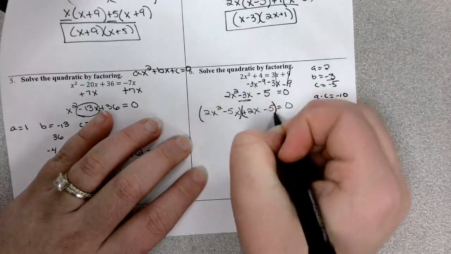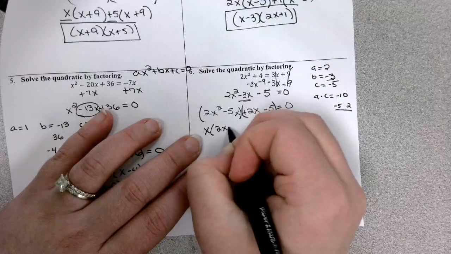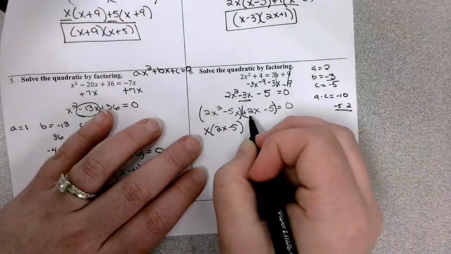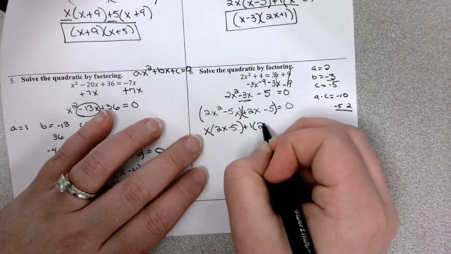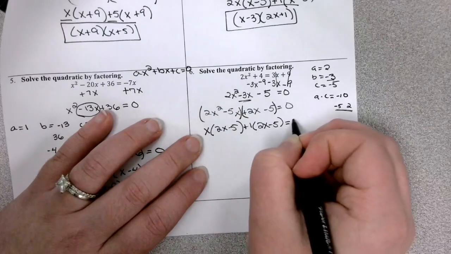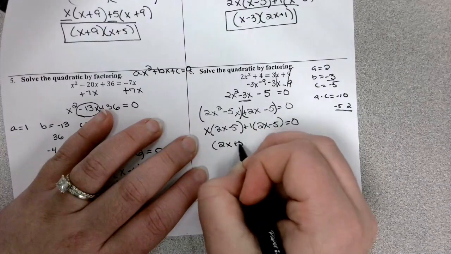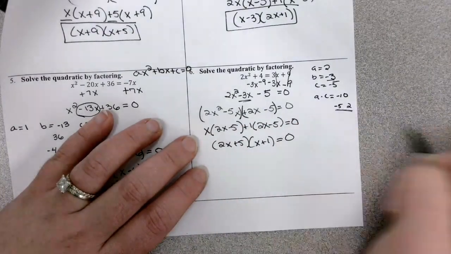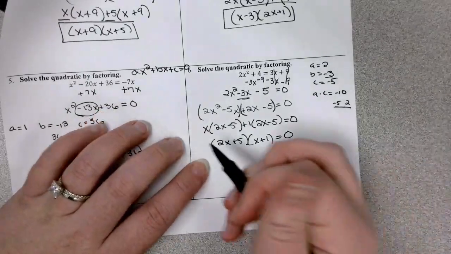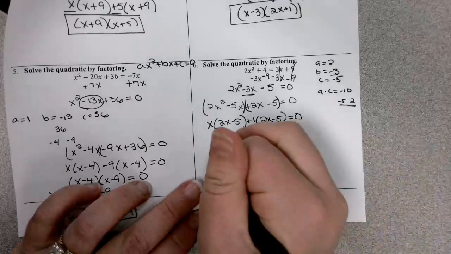Parentheses. My GCF in the first set of parentheses is x, leaving 2x minus 5 on the inside. My GCF on the second set is just plus 1, nothing else I can pull out, leaving 2x minus 5. 2x minus 5 on the inside, perfect. X plus 1 gets rewritten together, equal to 0. Now just like number 5, I set them both equal to 0 to solve for my x-intercepts.